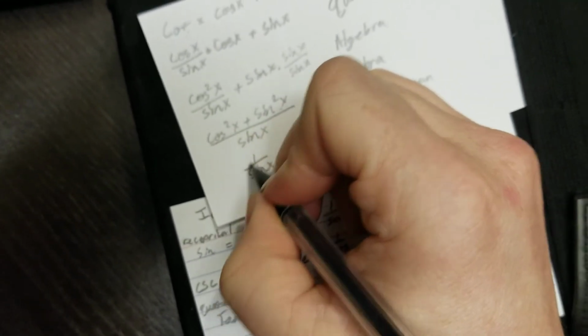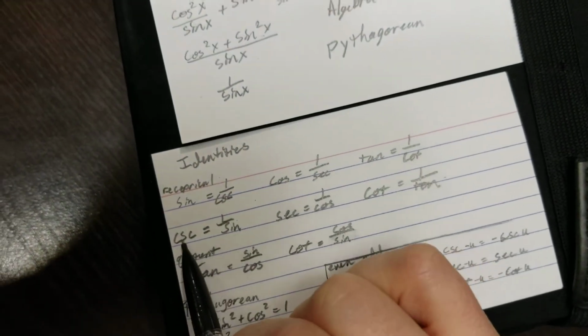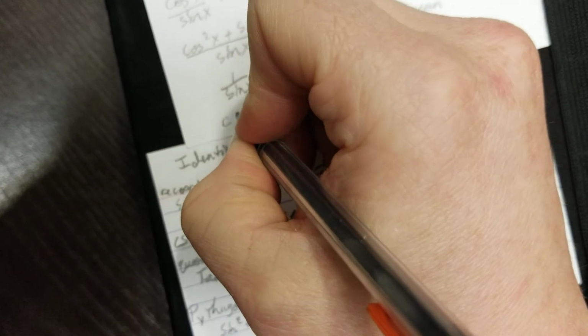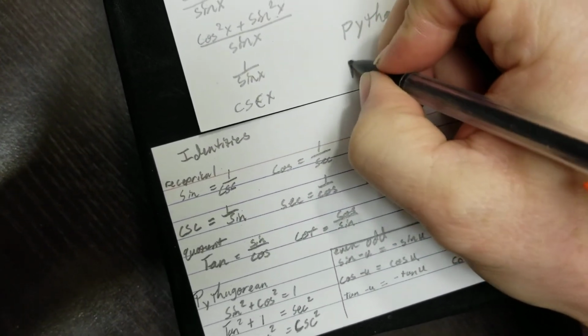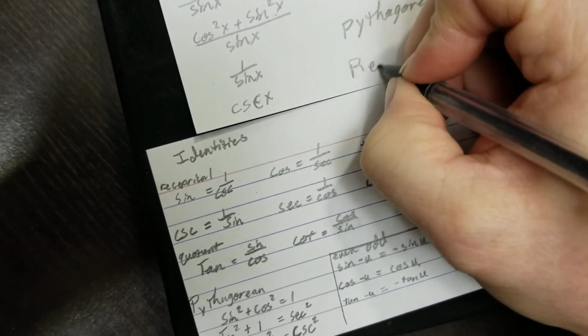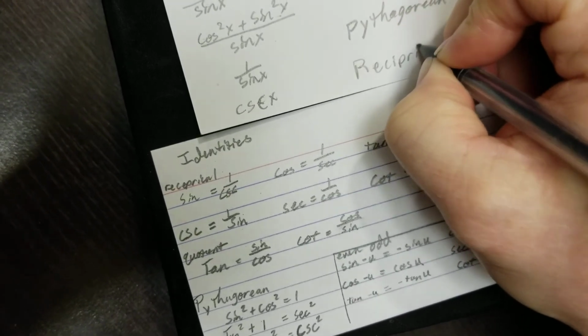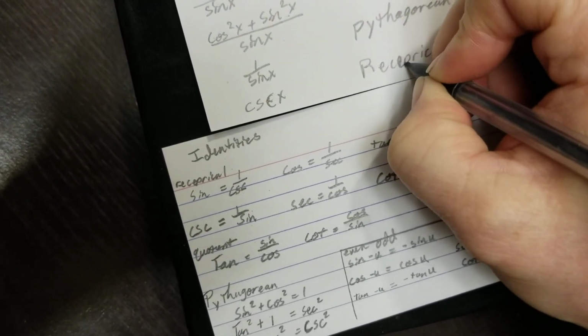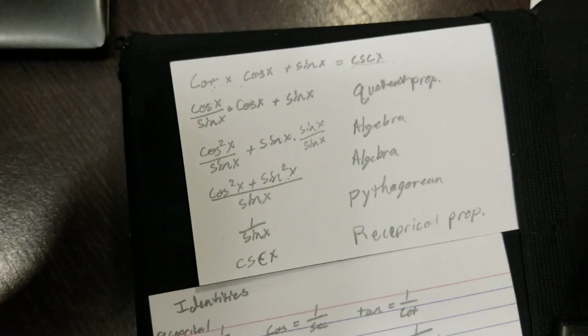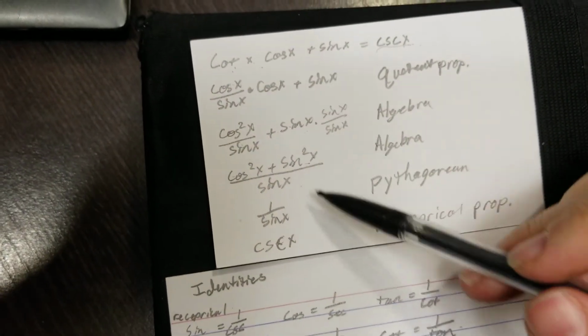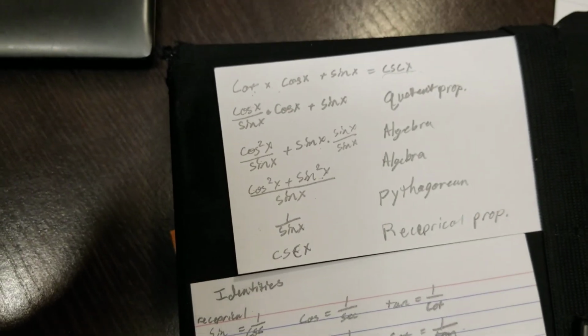Okay, and then this, according to the reciprocal properties, 1 over sine is cosecant. So this is cosecant x. And this is the reciprocal property. All right, and that is how you prove this other property.